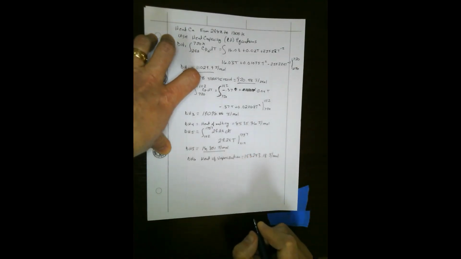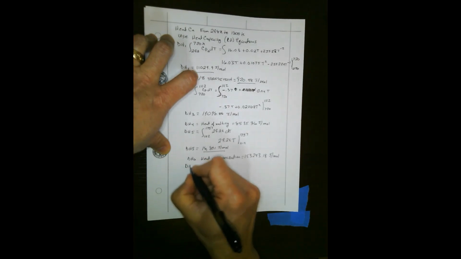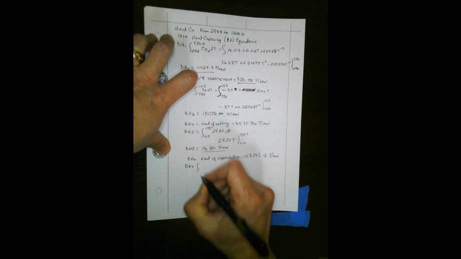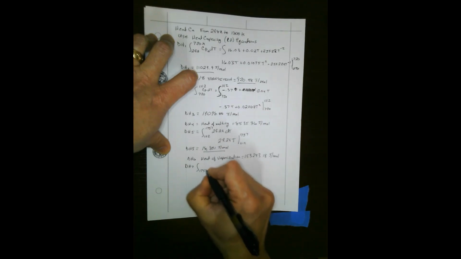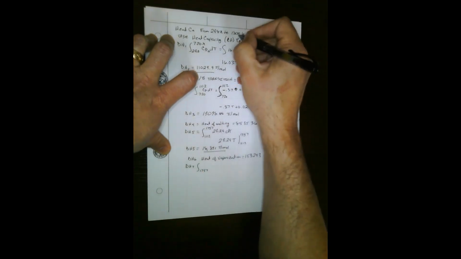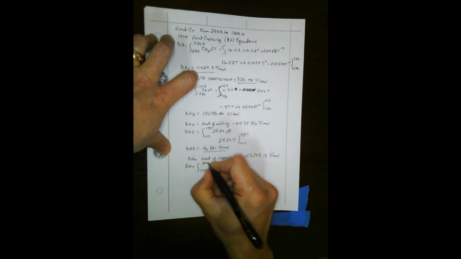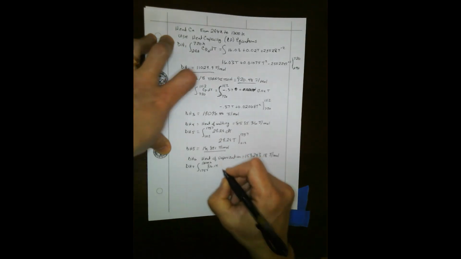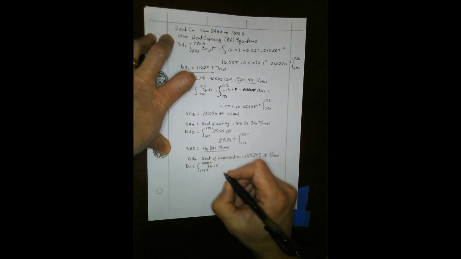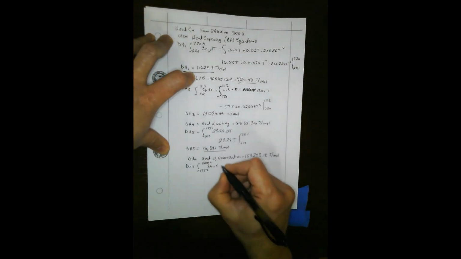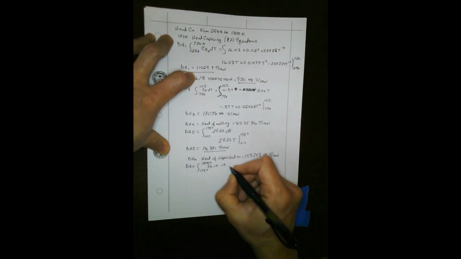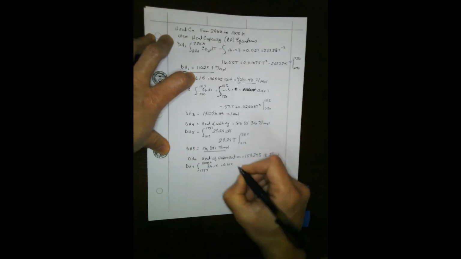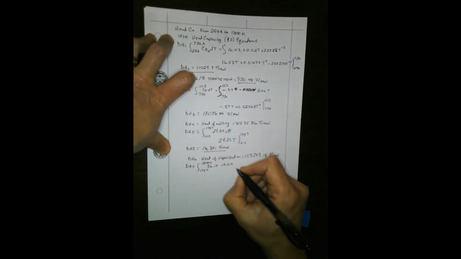And delta H7 is our final integral, the integral from 1757 to our terminal temperature that we want to get to, 1800 Kelvin. And that is the integral of 36.14 plus, actually minus 0.014 T squared.